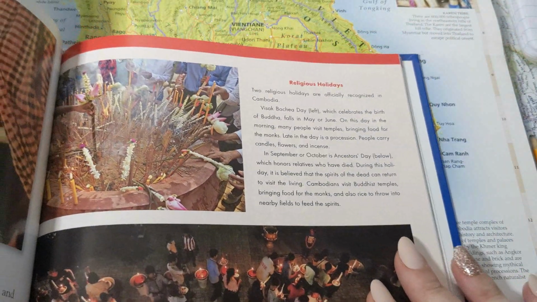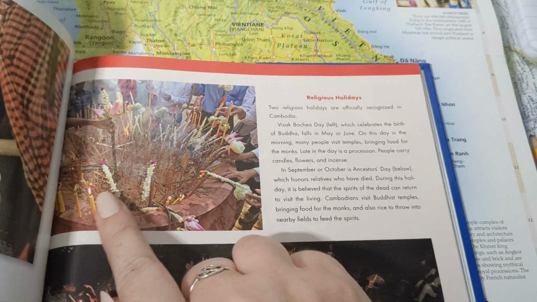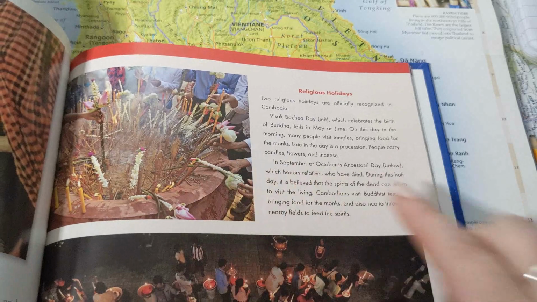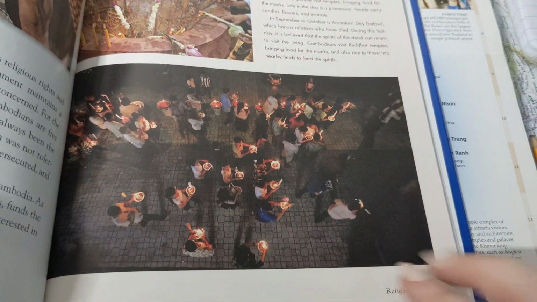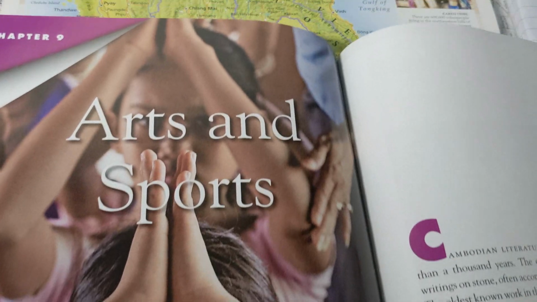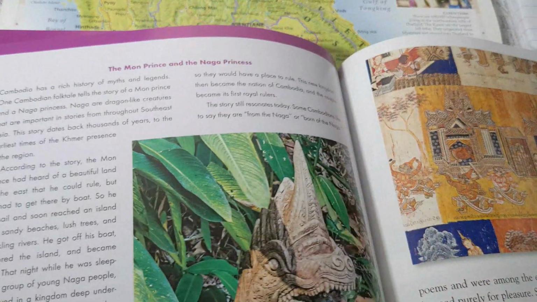Here are some pictures from some holidays. This is for Buddha's birthday. They're lighting so much incense. Wow, that must be an overwhelming smell. And this is for their day of remembering their ancestors. Ooh, learning some traditional dance there. Like I said, very precise movements.